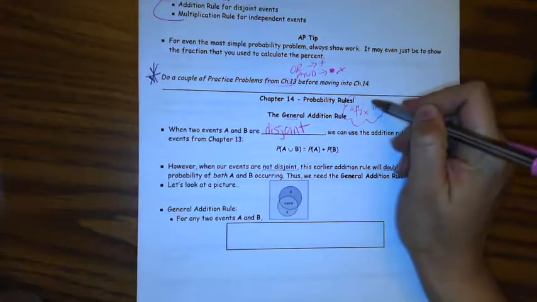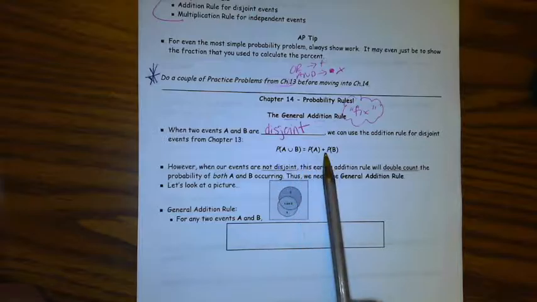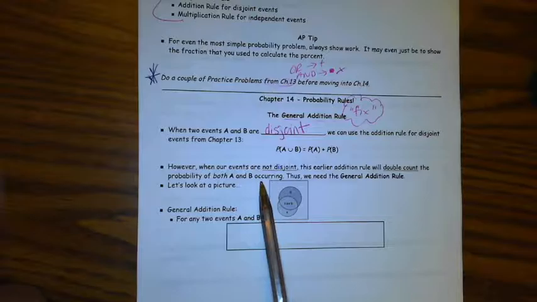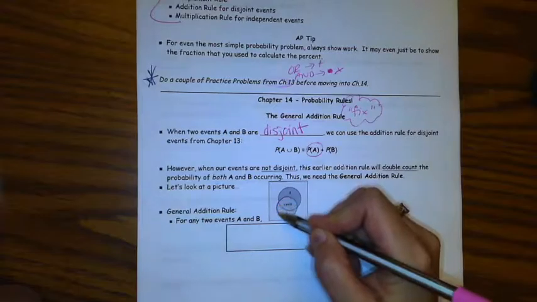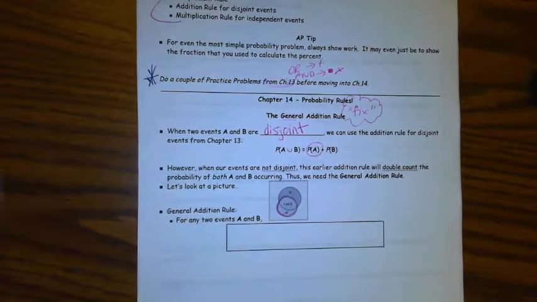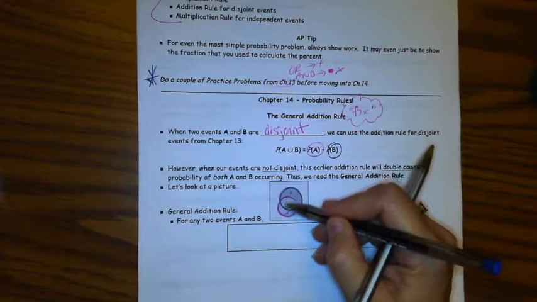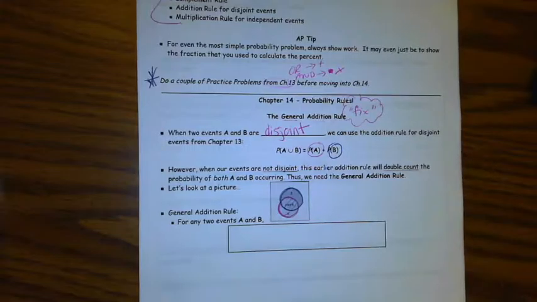You kind of use a different formula. We basically are just going to make the general addition rule that we can use for any events, disjoint or not. If the events are not disjoint, then this formula will double count the probability of both A and B occurring. And you can look at the picture here. This probability of A is this entire circle. And the probability of B, this one here, is that entire circle. So when we add those together, this intersection is actually being added in both groups. So you're counting them twice.